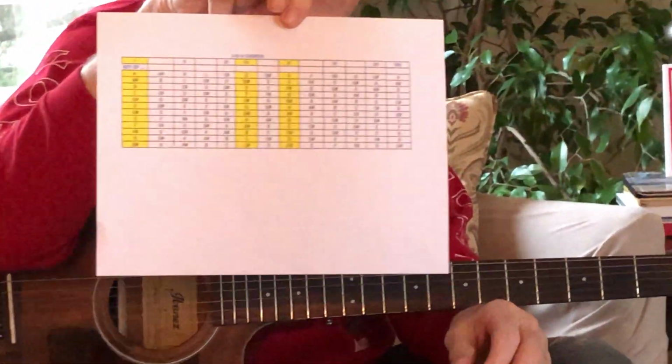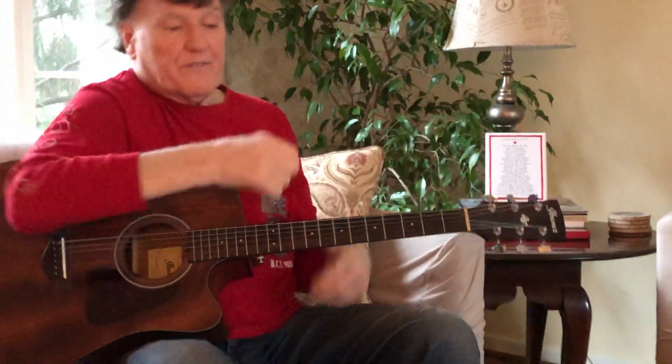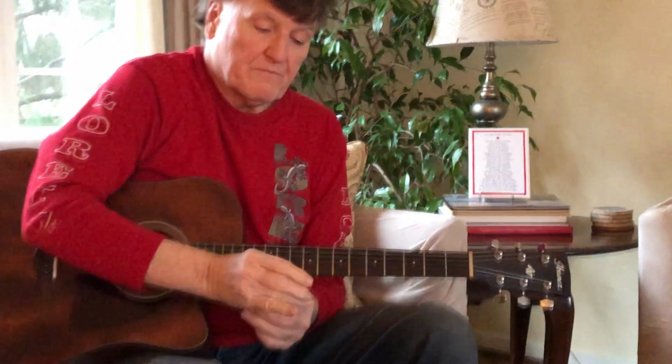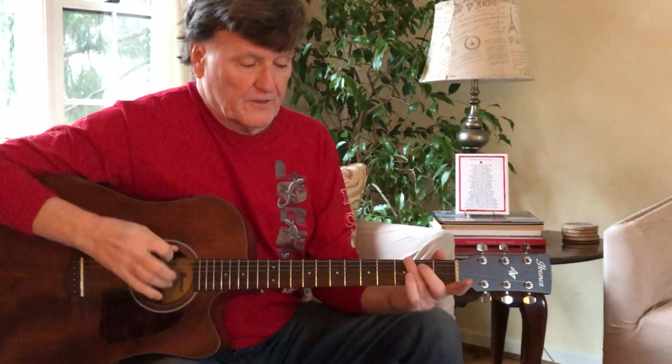And there's the trusty 1, 4, 5 yellow highlighted ones. I'll be referring to that. The first thing I'm going to do is quickly run through the minor pentatonic. We'll be doing this in class, for every class that we do.